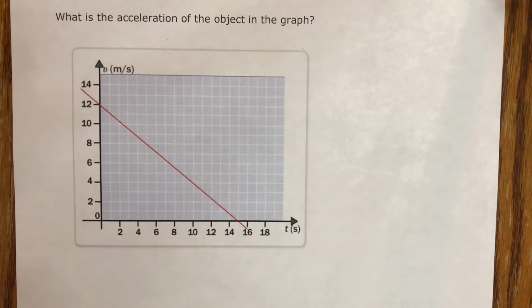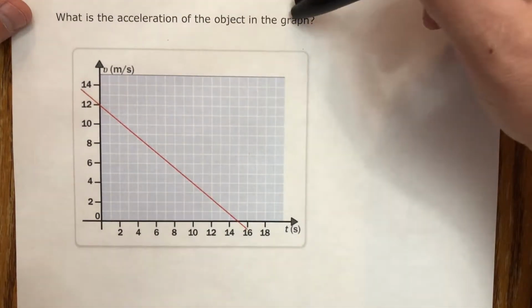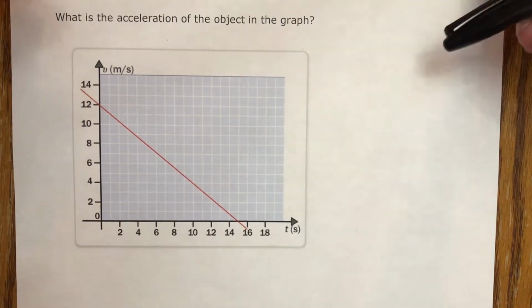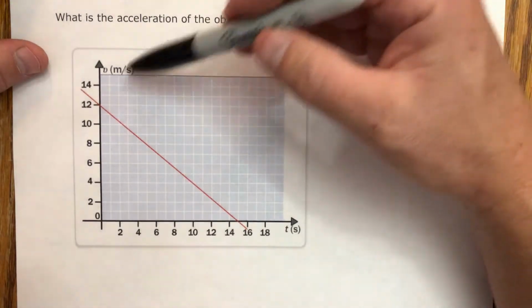This is another practice problem for constant acceleration. The question is, what is the acceleration of the objects in the graph? Now, in a question like this, we don't have to write our three equations of kinematics because we're not going to use them. We're just going to read the graph.